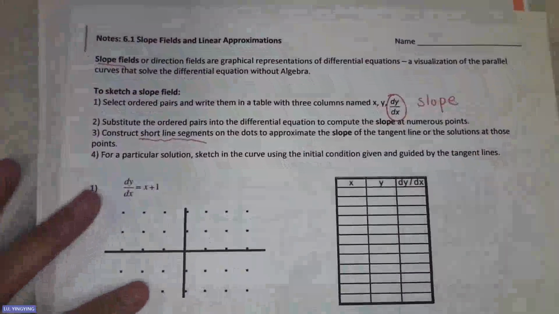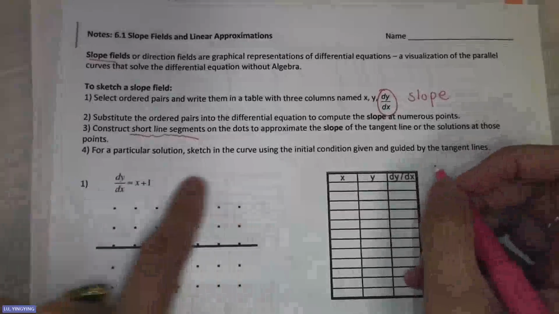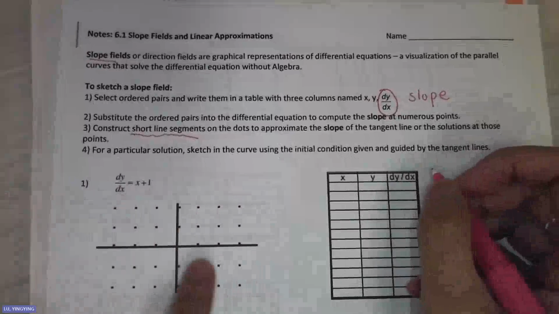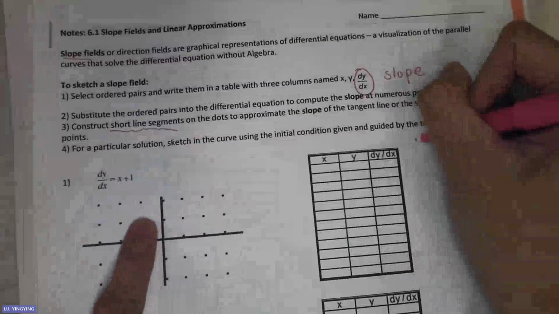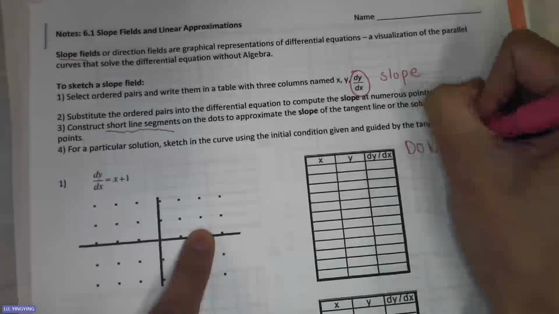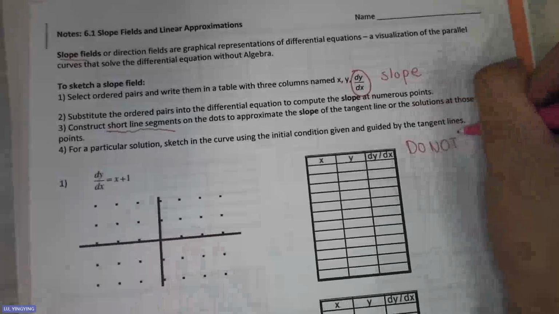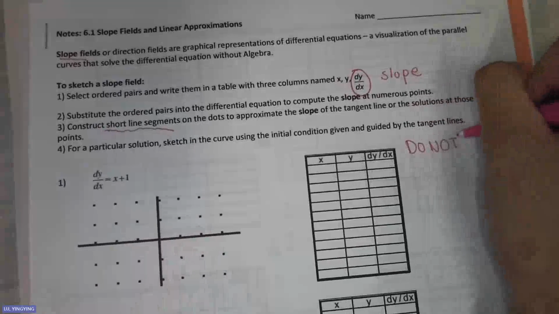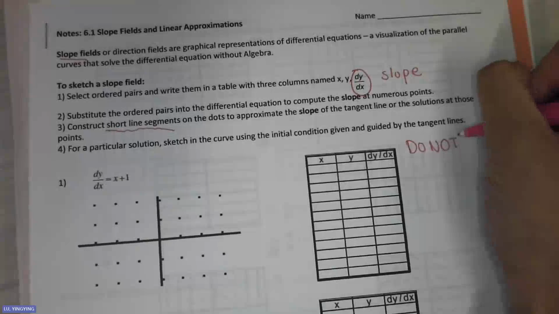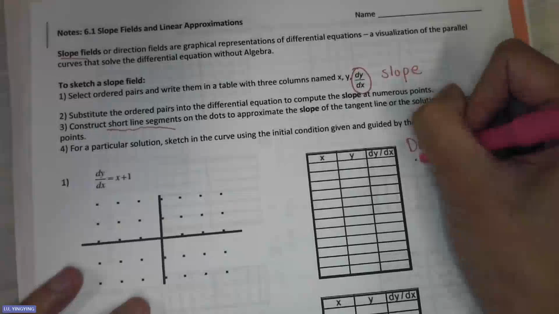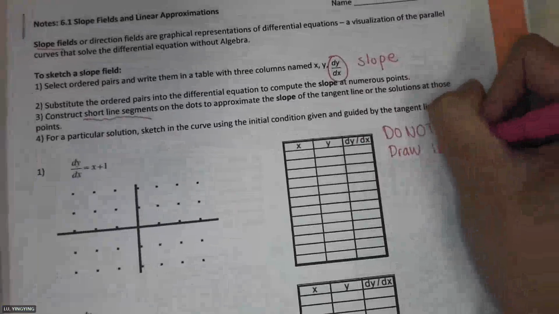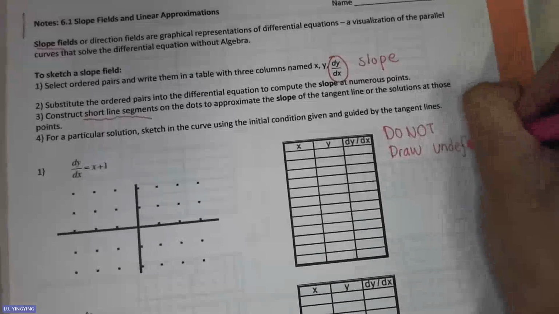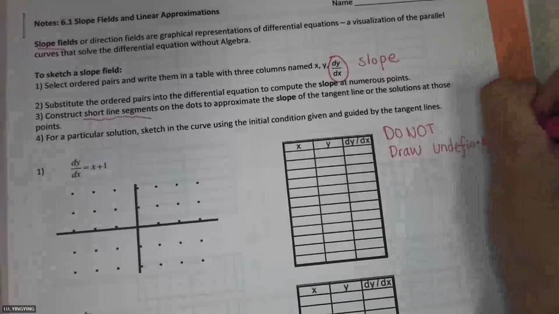Now, there's one thing you cannot draw. On the AP exam, you see those dots right there? That means you have to draw a slope at every single dot they provide for you. If the slope is undefined, do not draw it, because when the slope is undefined, the original graph might have vertical asymptotes there. So we do not draw any undefined slopes on the slope field. That's the only thing that's different.